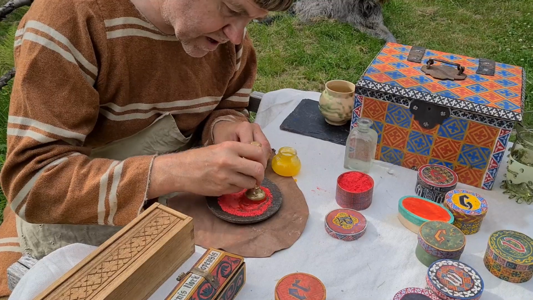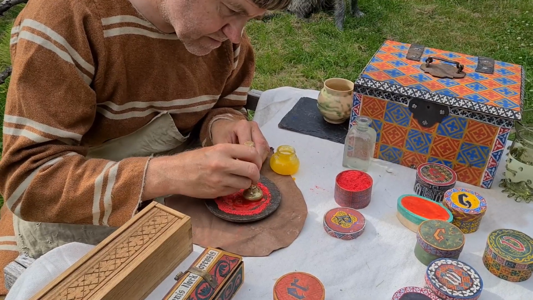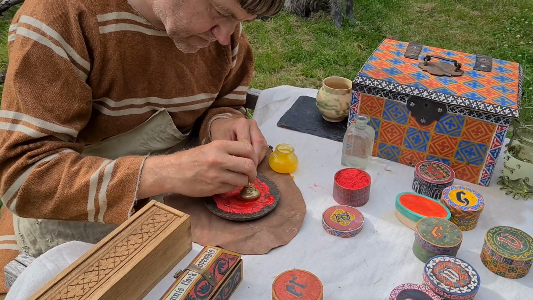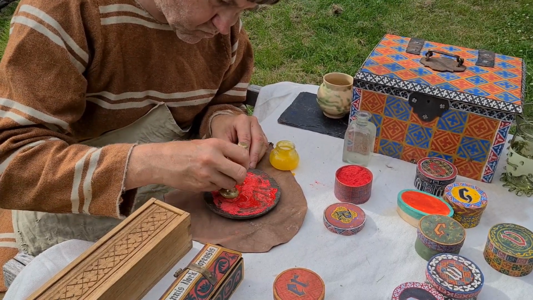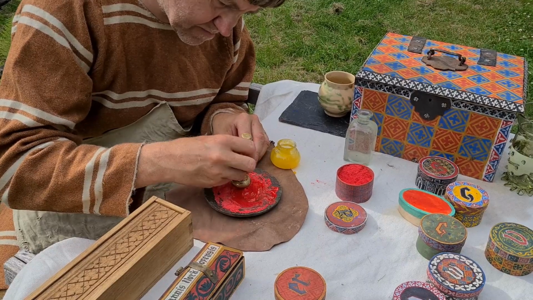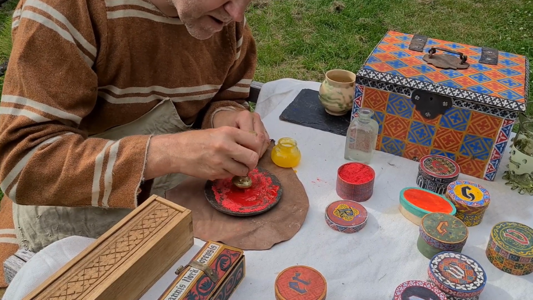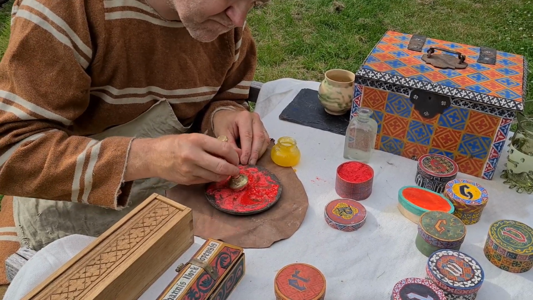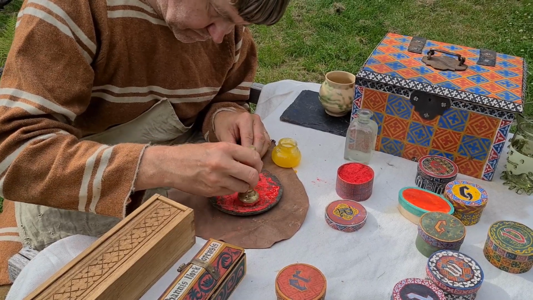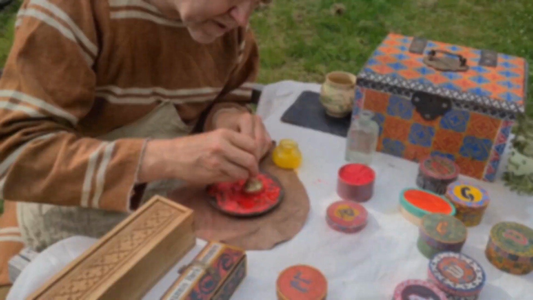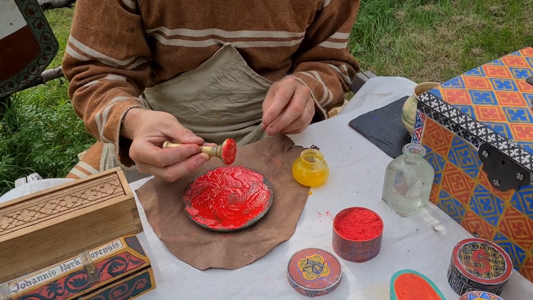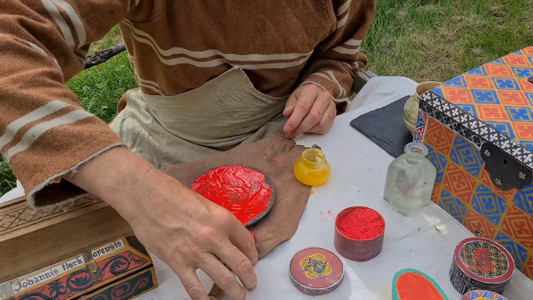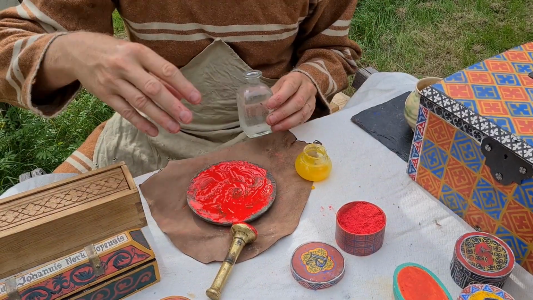And keep grinding it up. So you can see this paint is now quite thick. To get a better viscosity, you can just mix in water.